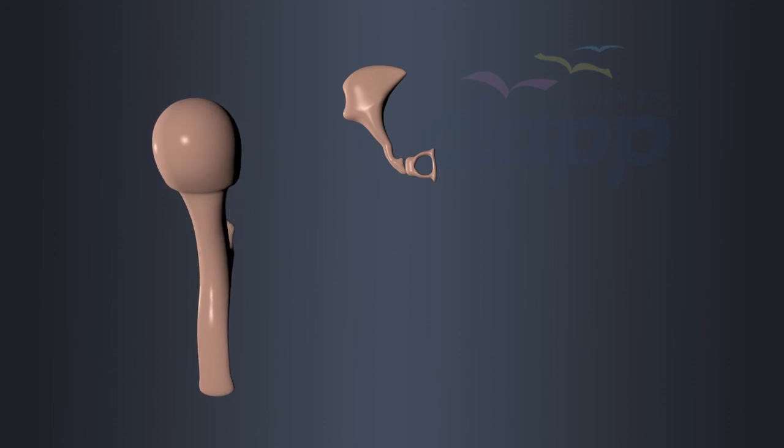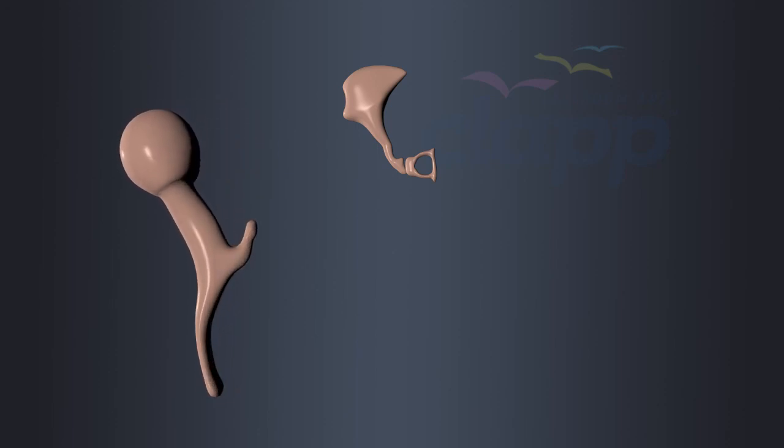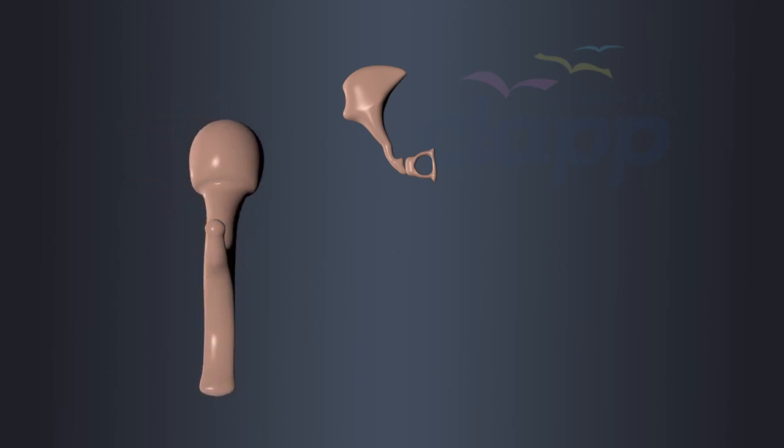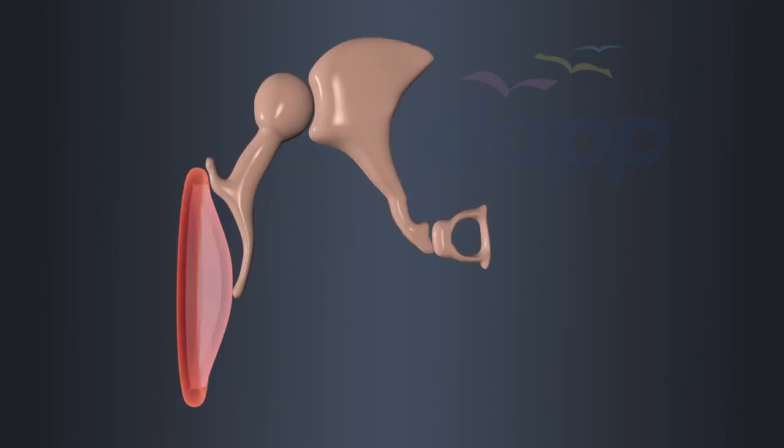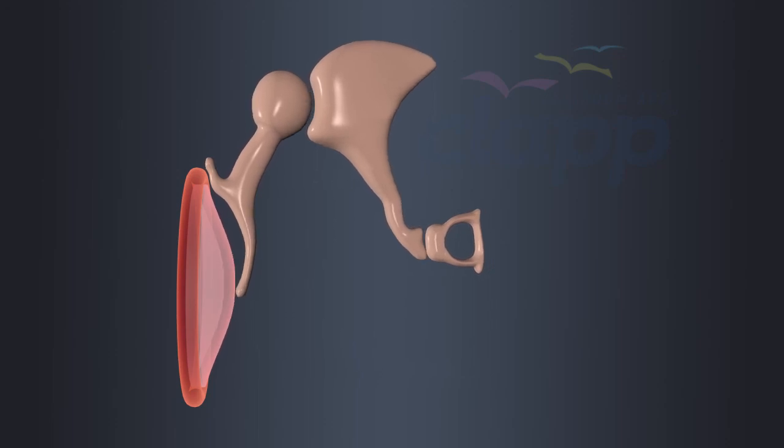Average size of the malleus is about 8 millimeters in height and 2.7 millimeters in width. Malleus is attached with the tympanum. Malleus receives vibrations from the tympanum and transmits them to the next bone in the ossicles, that is the incus.